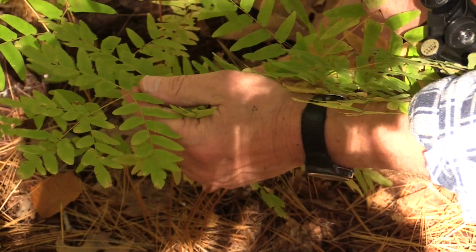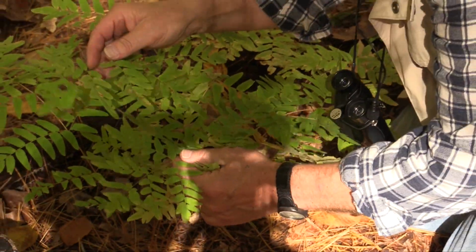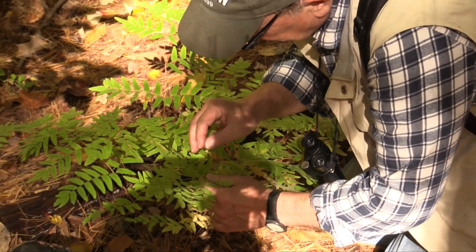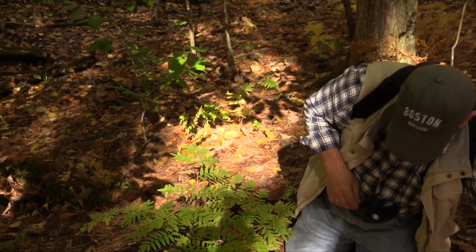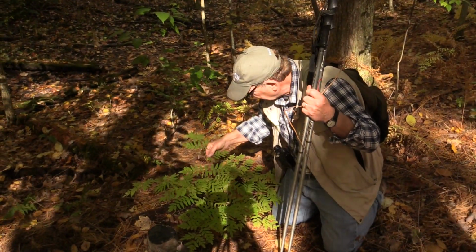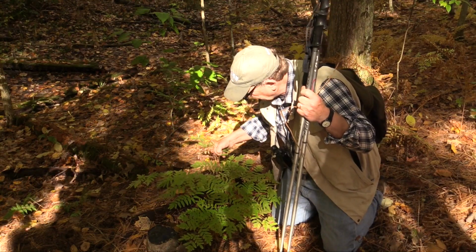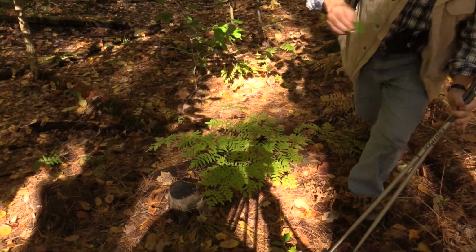This is definitely not a wood fern. The pinna looks different. The color is different. It's lighter. The shape of the pinna. Very interesting. Good. Another project. Grab a piece for science. Figure out what we have.